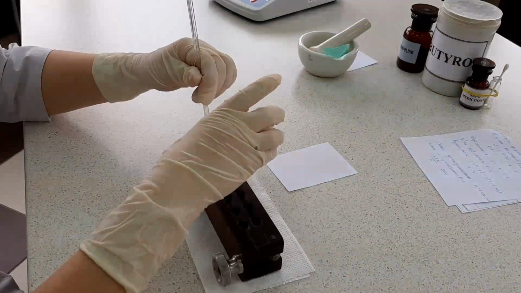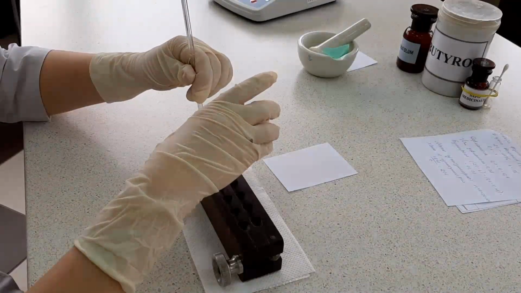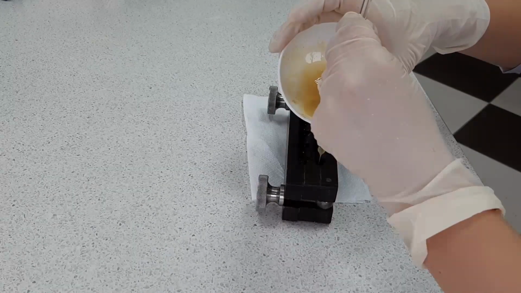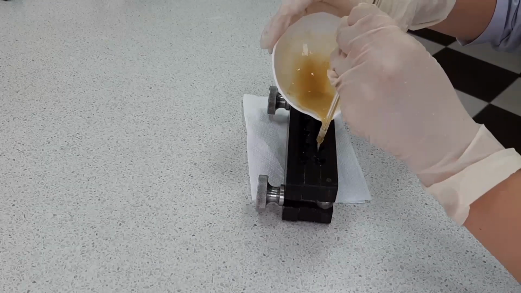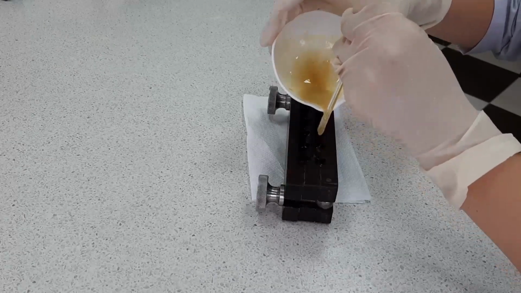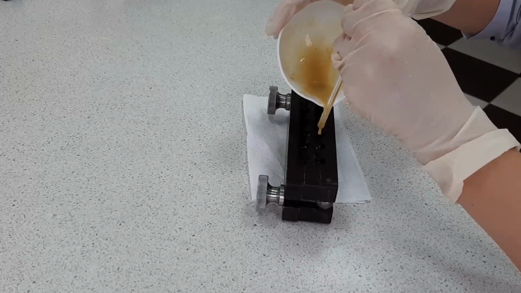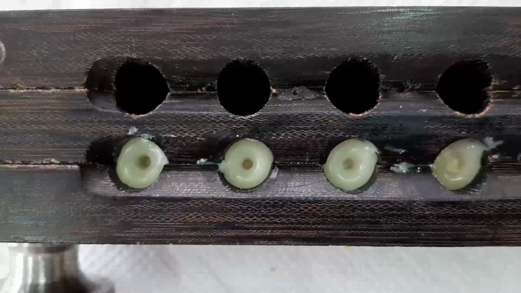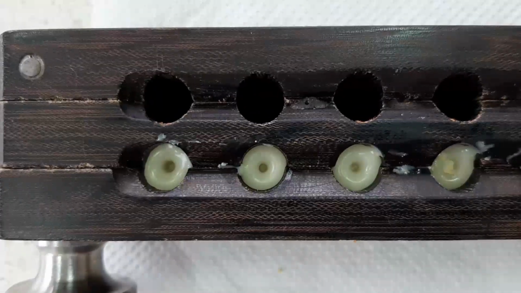Pour the suppository mass into the mold cells. The feature of butyrol is the formation of an air core during the gradual cooling of the base.